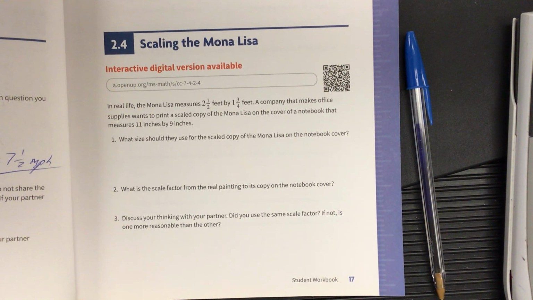Page 17. Kellen. In real life, the Mona Lisa measures 2.5 feet by 1 3/4 feet. A company that makes office supplies wants to print a scaled copy of the Mona Lisa on the cover of a notebook that measures 11 inches by 9 inches. What size should they use for the scaled copy of the Mona Lisa on the notebook?